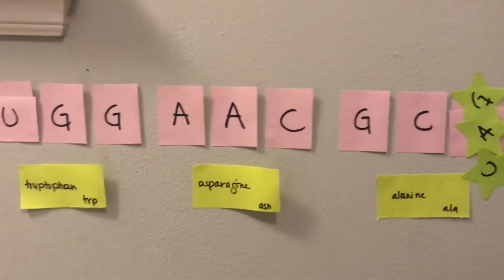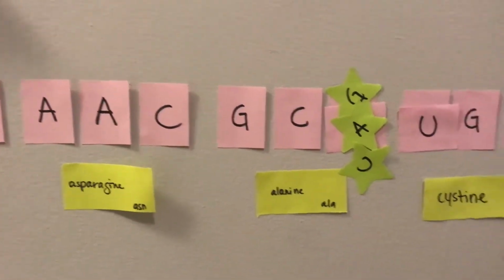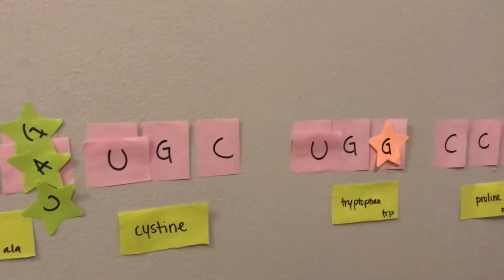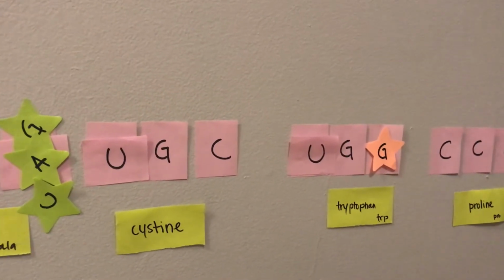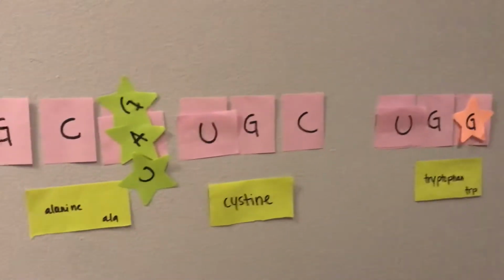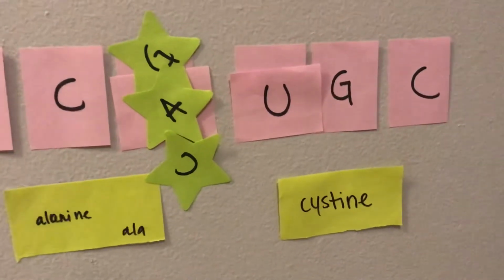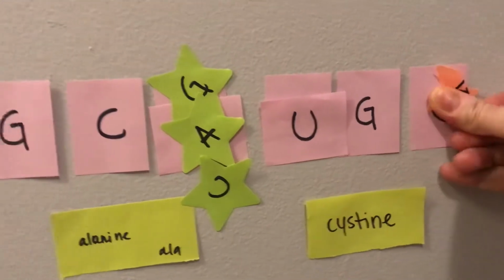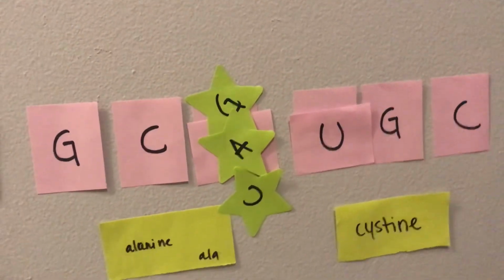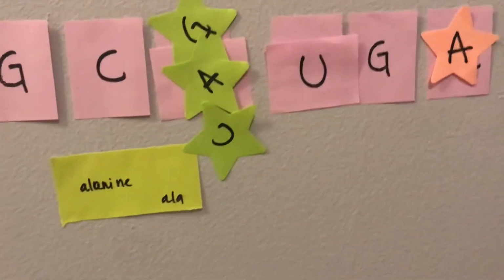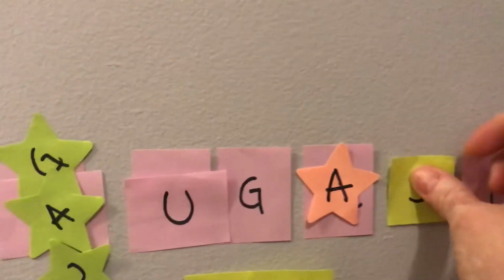Our next mutation is nonsense. That's when it changes a codon so that it becomes a stop codon. For example, here, if we have cysteine, UGC, and we change the C to an A, whoops, this is no longer cysteine. Now it's our stop, and this is where it ends.